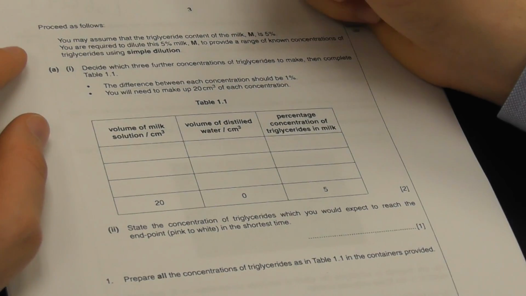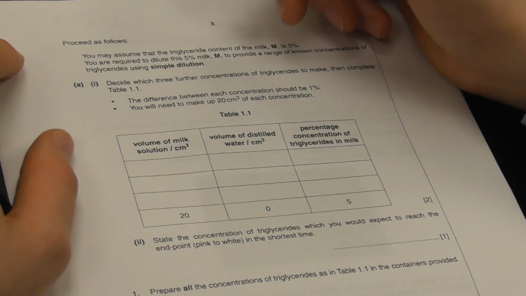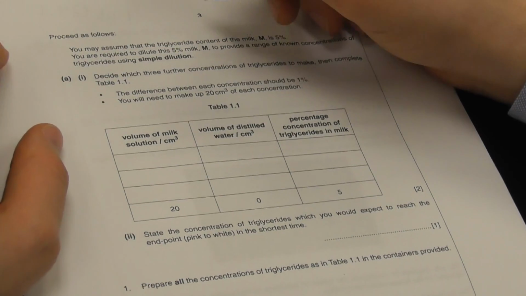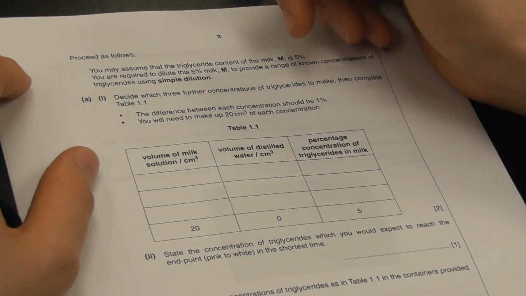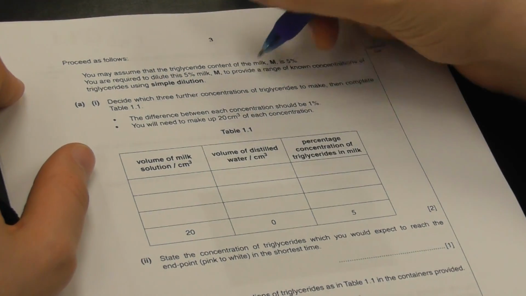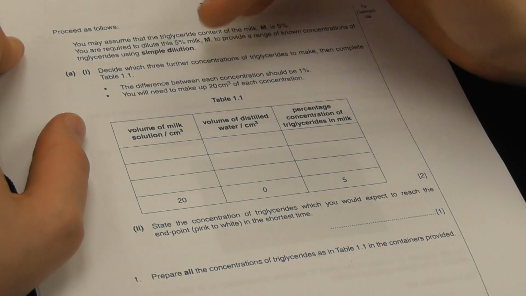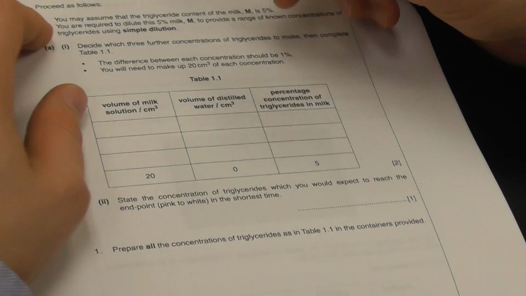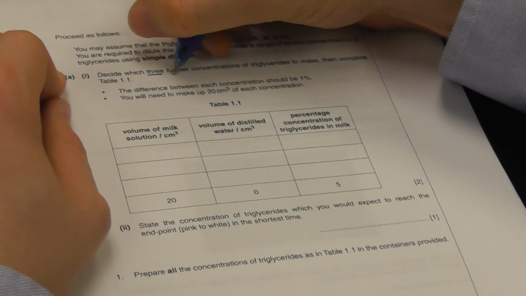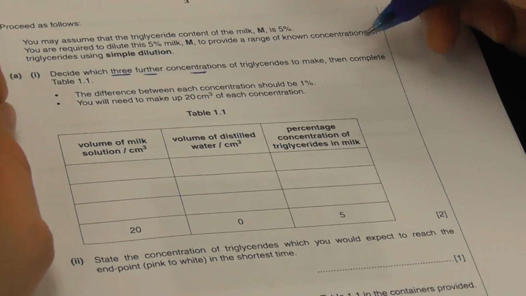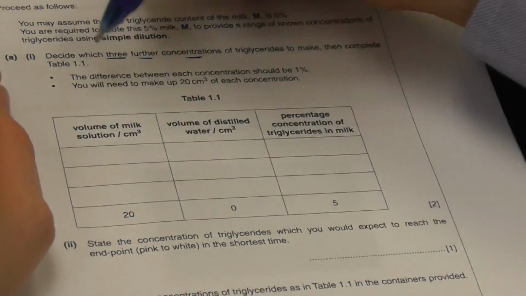So we're required to dilute this 5% milk. By the way, forgive the costume change. Anyway, 5% milk to provide a range of known concentrations, and we're going to use simple dilution. Now, we need to decide on 3 further concentrations of triglyceride to make, and then complete table 1.1.